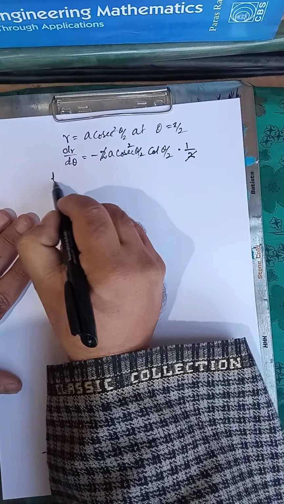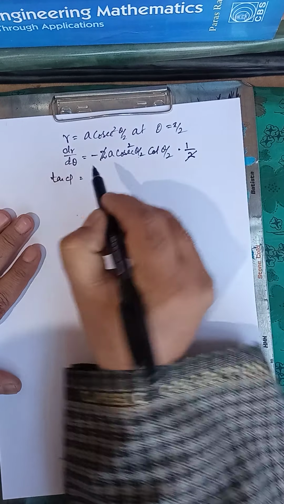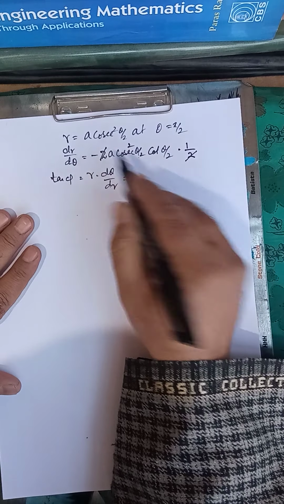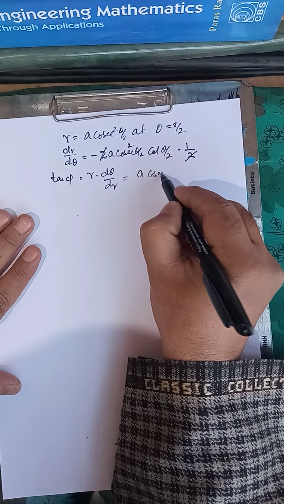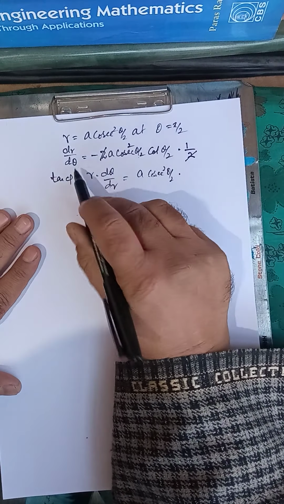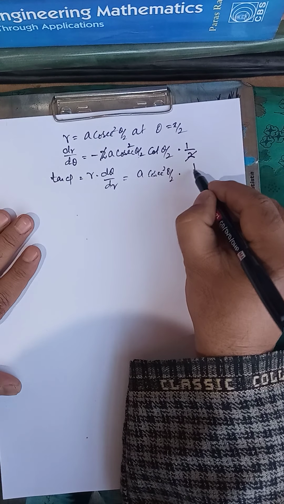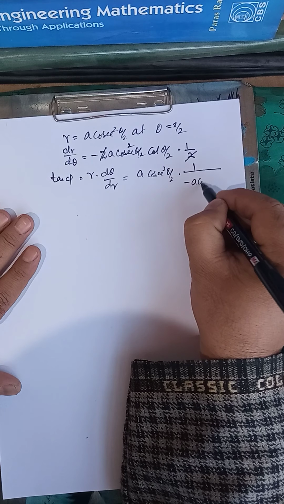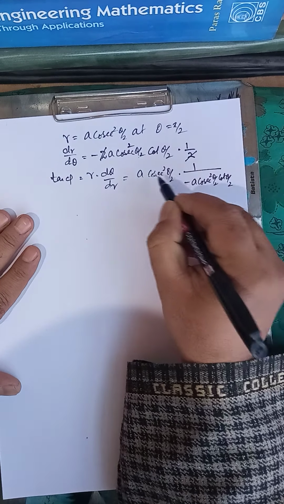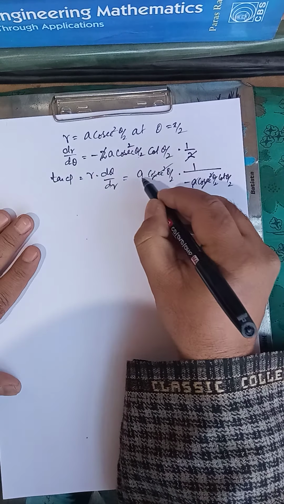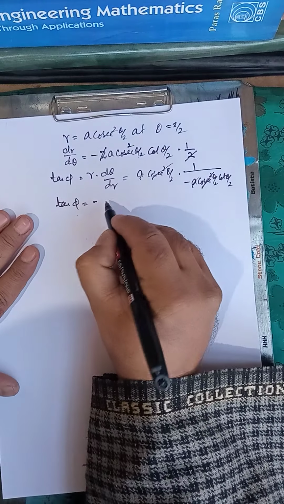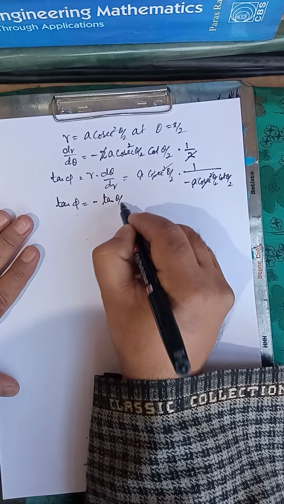Now what is tan phi? It is r d theta by dr. This is r. What is r? A cosec square theta by 2. And what is dr by d theta? It is 1 upon minus a cosec square theta by 2 cot theta by 2. So tan phi is minus tan theta by 2.